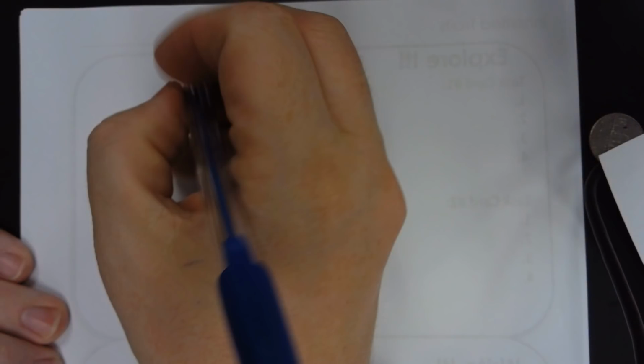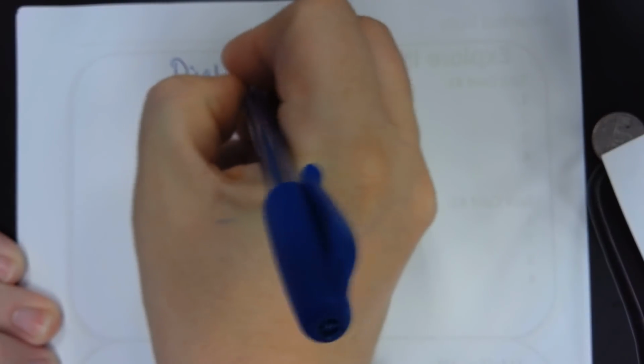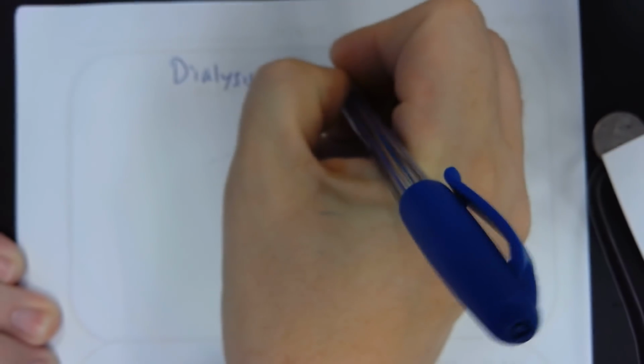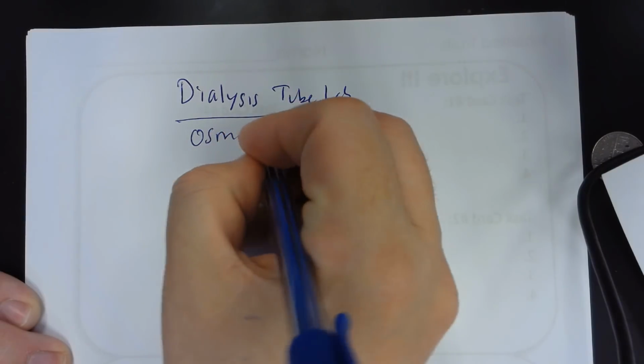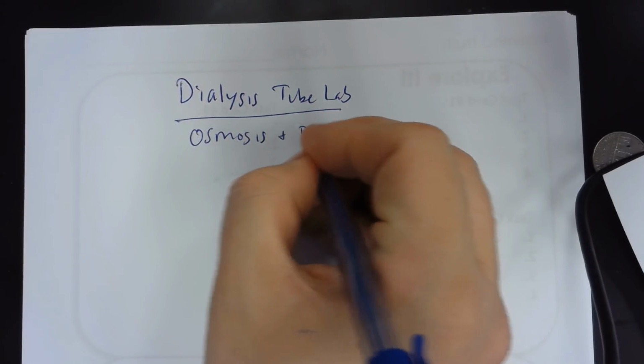Okay, so we want to take a look today at explaining the dialysis tube lab. In the dialysis tube lab, we are really looking at two major phenomena, two major concepts, and that is osmosis and diffusion.